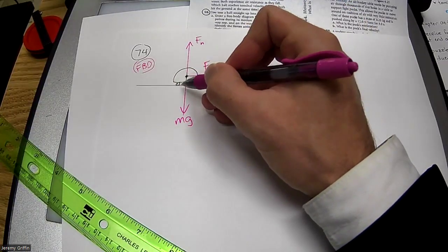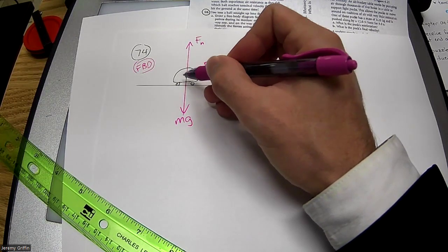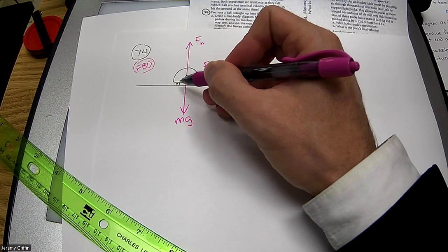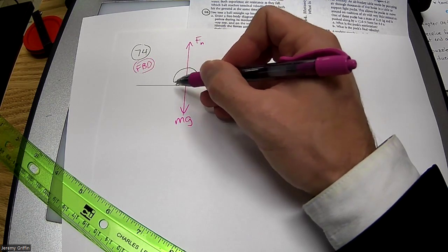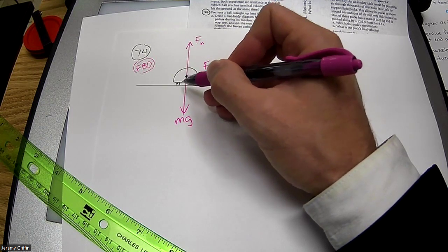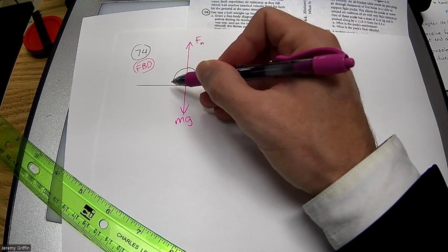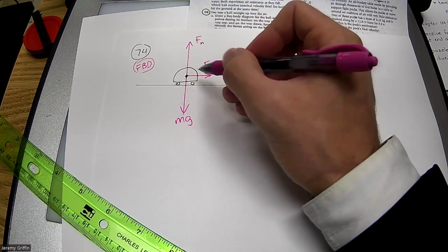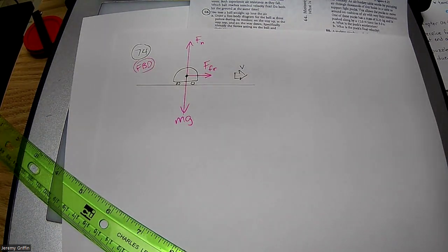The top of the wheel is going definitely to the right. But what about the bottom of the wheel? Guys, the bottom of the wheel is actually trying to turn which way? To the left. Whoa, right? That's what clockwise is. It's to the right on top and to the left on the bottom. So this friction force actually opposes that, and that's allowing the car to move.